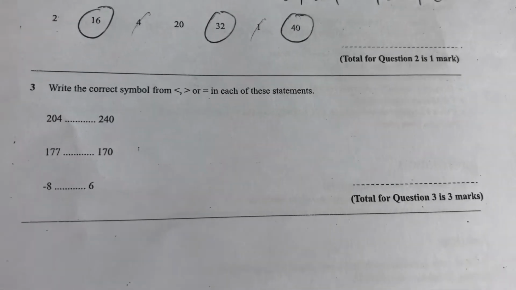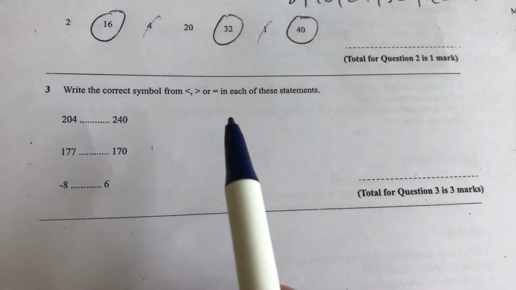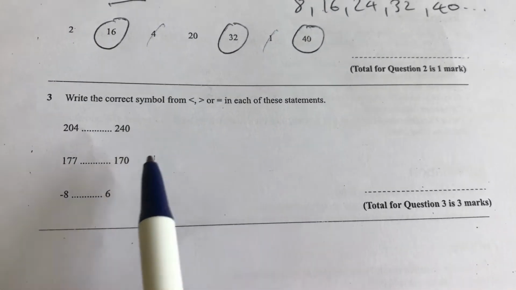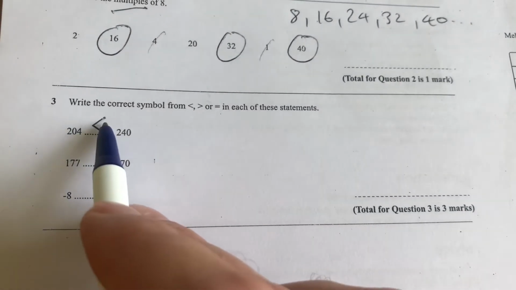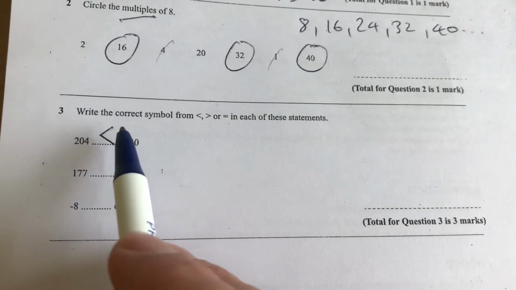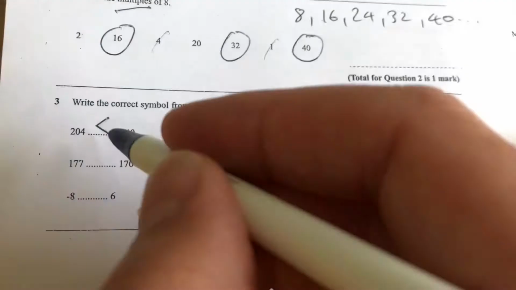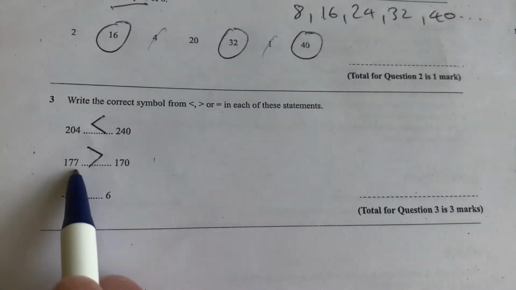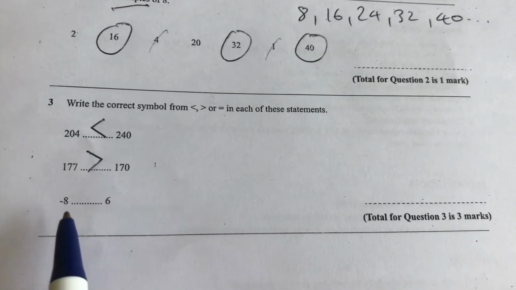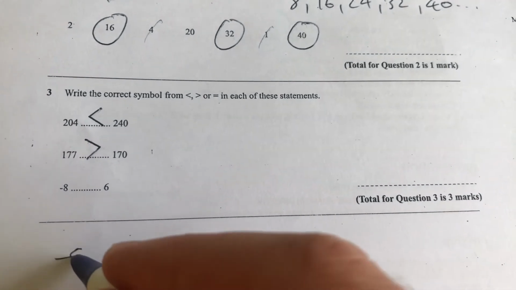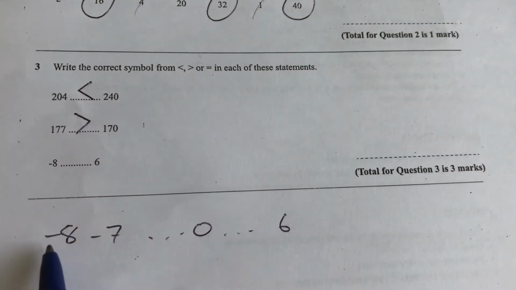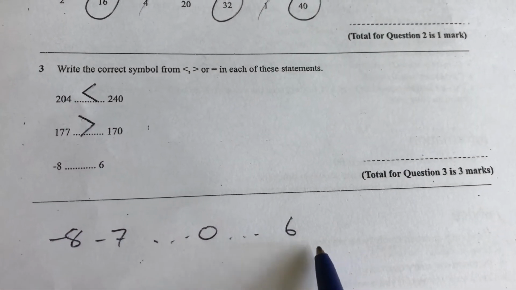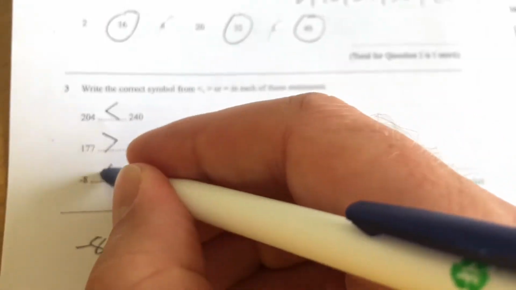Right, question 3. Use the correct symbol, less than, greater than, or equal to in each of these statements. Well, 204 is less than 240, so you point to the smaller one. If you think about the crocodiles, they eat the bigger one, and it'll be the other way around there because 177 is bigger than 170. They've thrown a negative in here, but if you think about your number line, minus 8, minus 7 all the way to 0, and then all the way up to 6. 6 is the larger of those two.